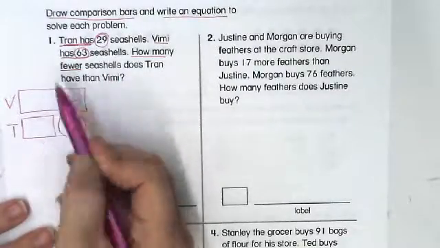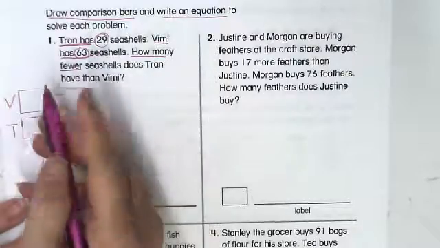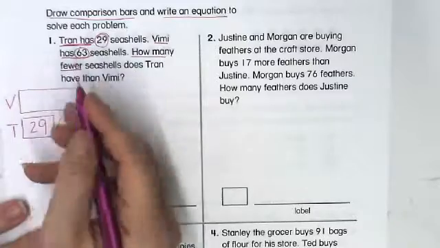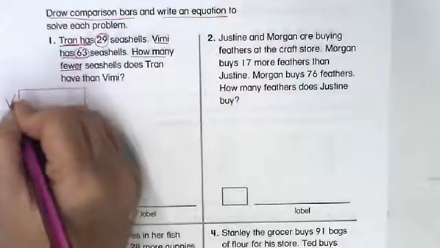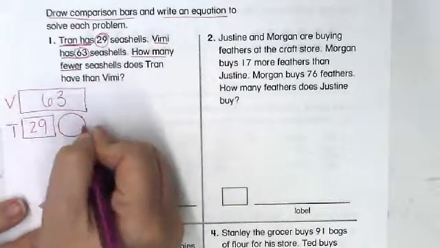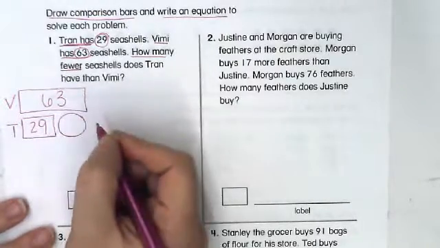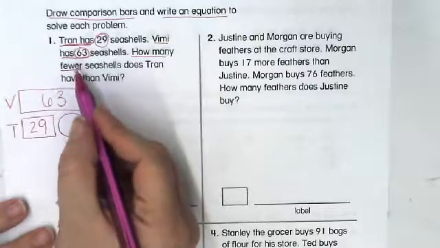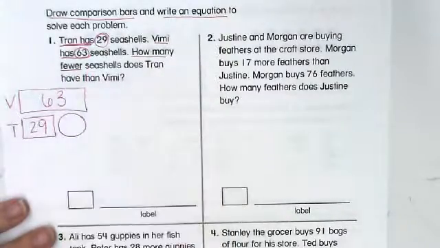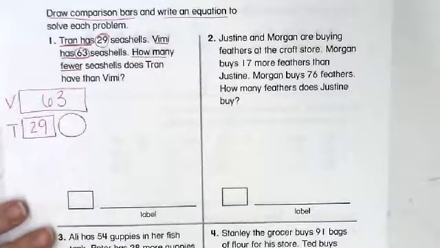Then I'm going to fill in the information. Tran has 29. Vimy has 63. That's a definite. This circle is for your more or your fewer number. I am looking for the fewer number. How many fewer? So this should be left empty.